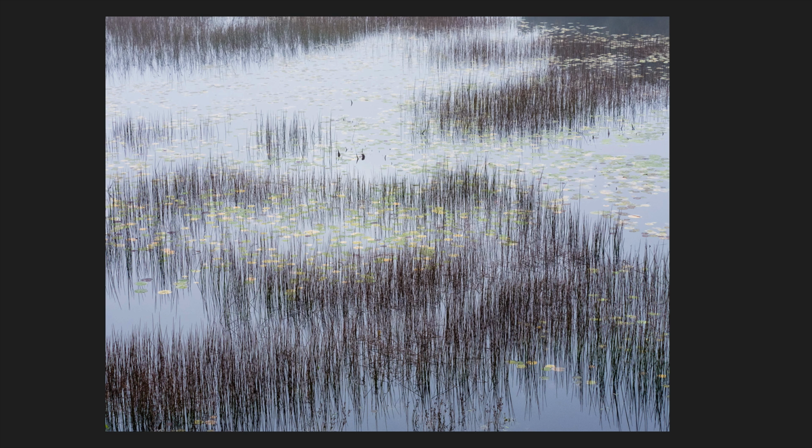create the pattern, to create the interest, and hopefully to bring a sense of the beauty of nature and how many different ways it can appear to us, and how many different forms it can take, from very dramatic to very lush to very almost abstract like it is here.